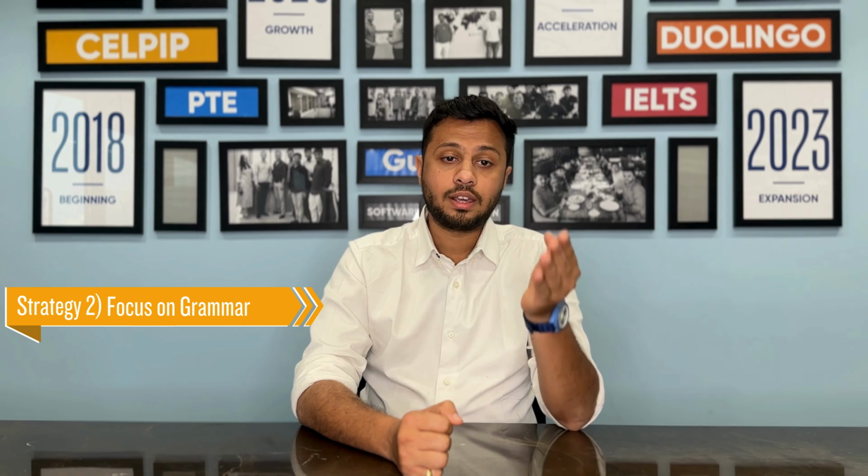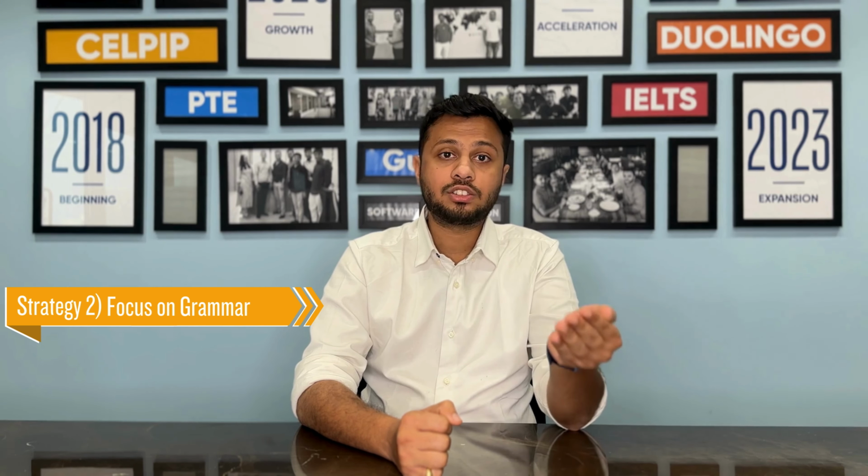Strategy number 2. Focus on grammar. Pay close attention to the grammatical structure of the sentence. Ask yourself, is the blank preceded by an article such as a or an? Does it need a noun, verb, or adjective? For instance, if the blank comes after the, you are likely looking for a noun. Mastering these patterns can save you time and boost accuracy.